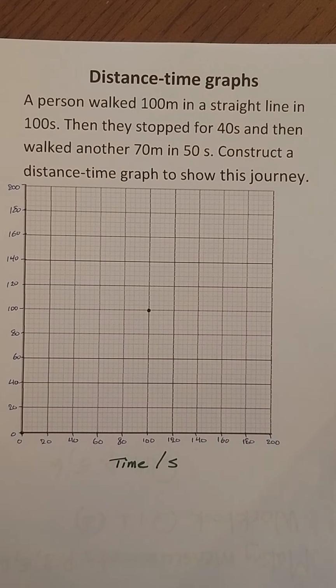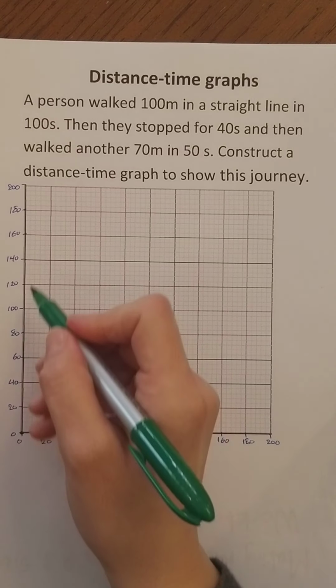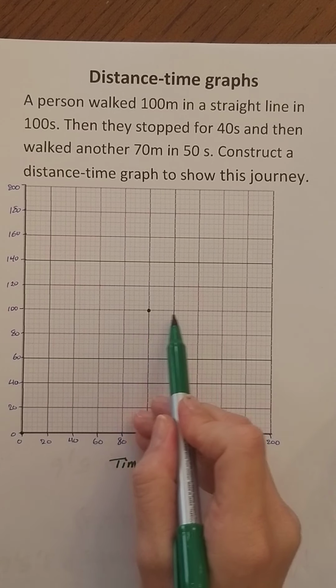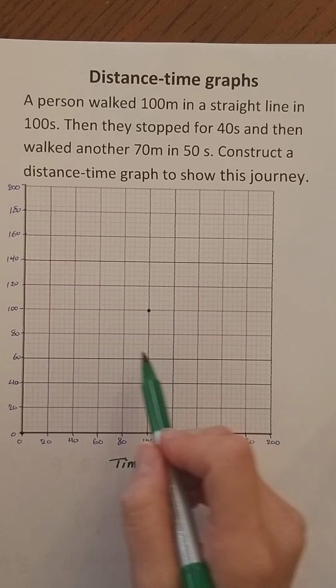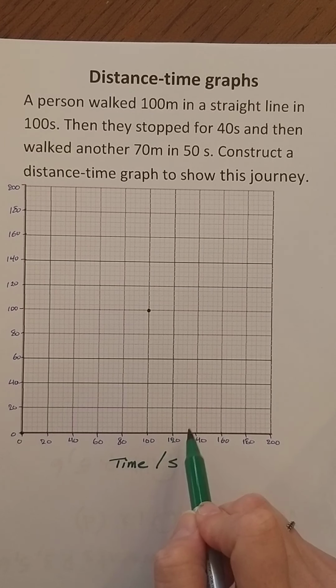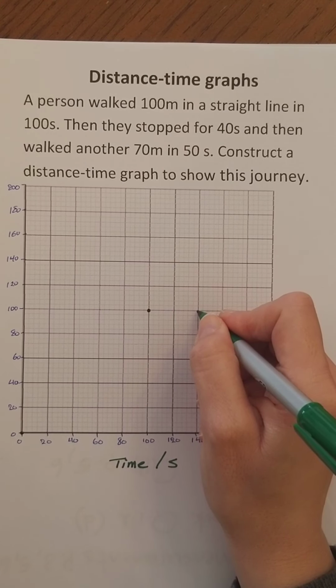Then they stopped for 40 seconds. When the person stops, no distance is being traveled, but the time is still moving. When they stop for 40 seconds, then the new time here is now 100 plus 40, it's 140 seconds.